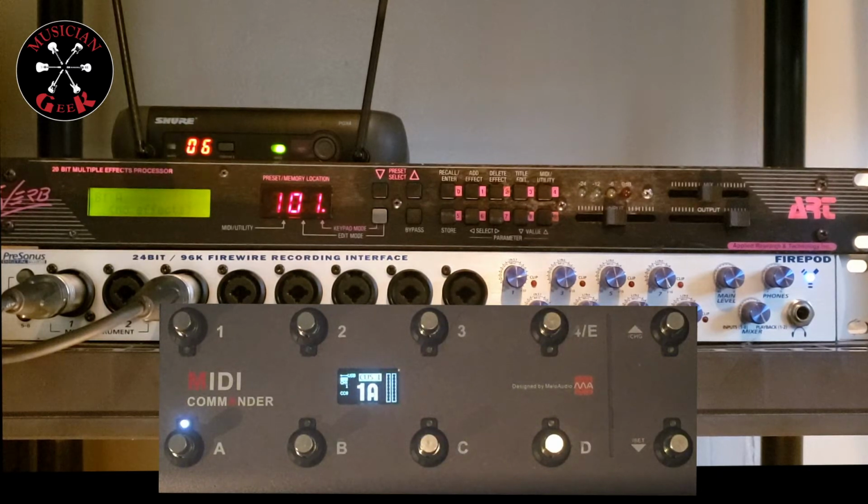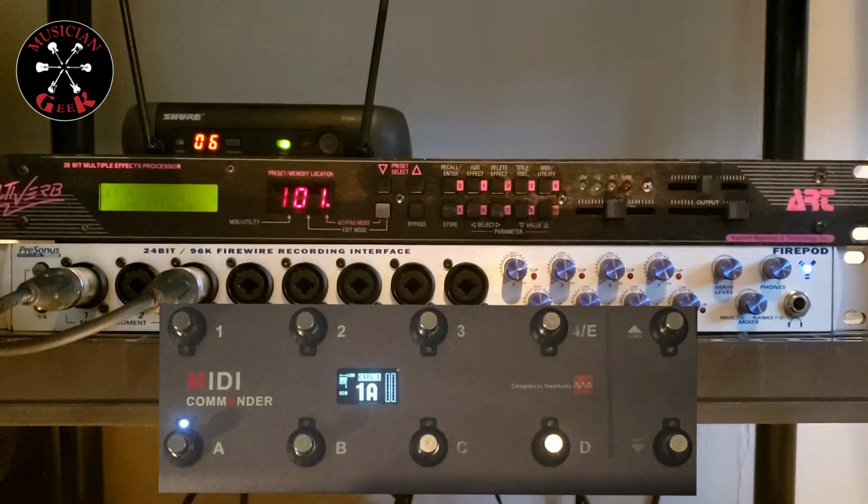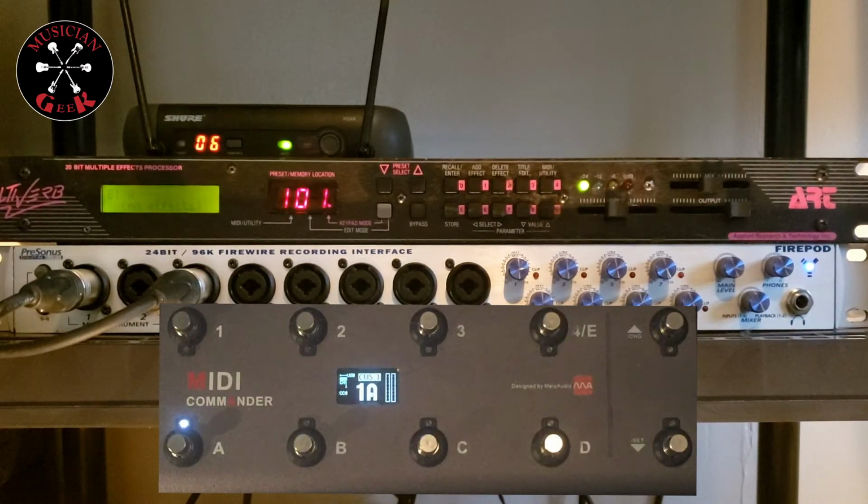I'm going into the left input of the multiverb, coming out of the left output, and from there going into a passive DI box, and from there it's just going directly into the DAW, no post-production at all. You're hearing just the raw, unprocessed track with just the bass and the multiverb in it. That's it. So for example, here in this position, it's just bypass.